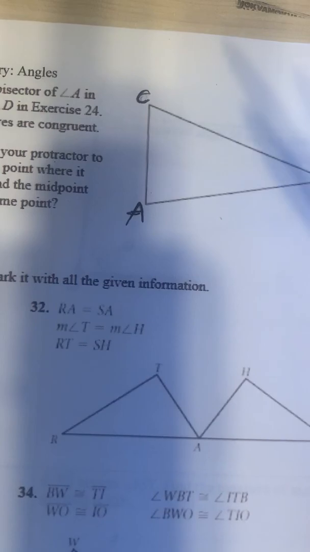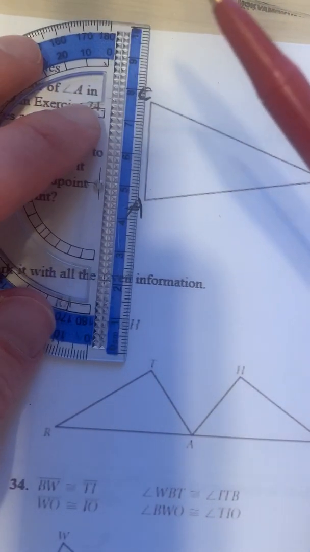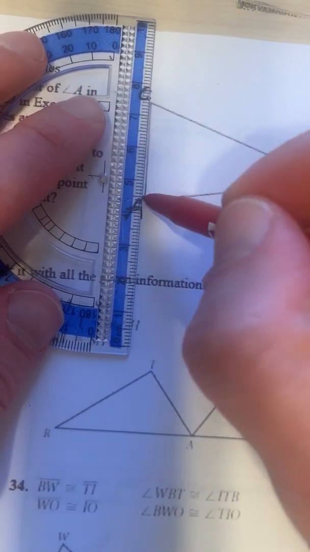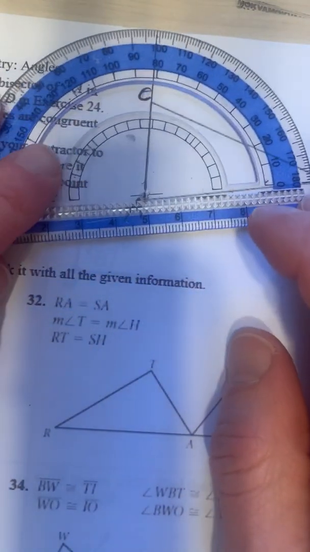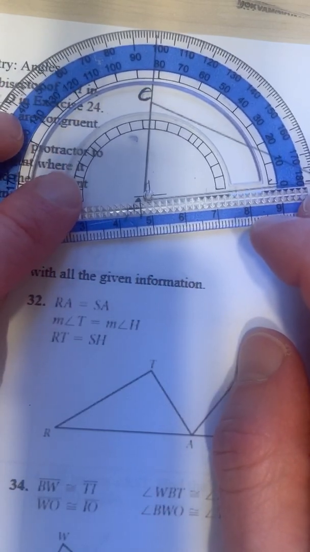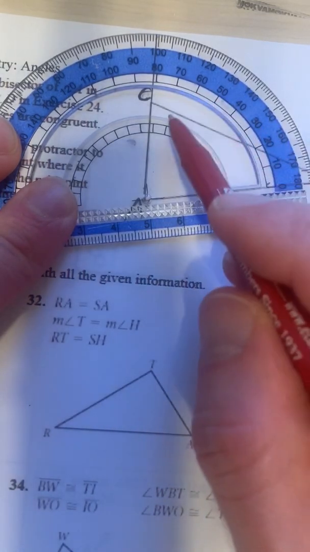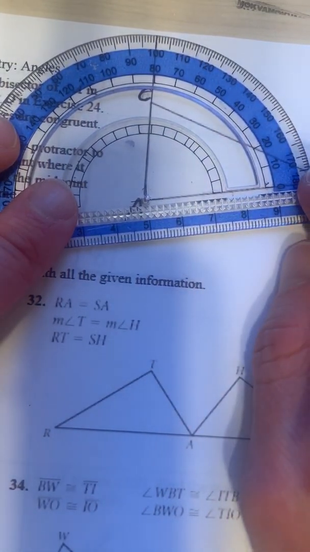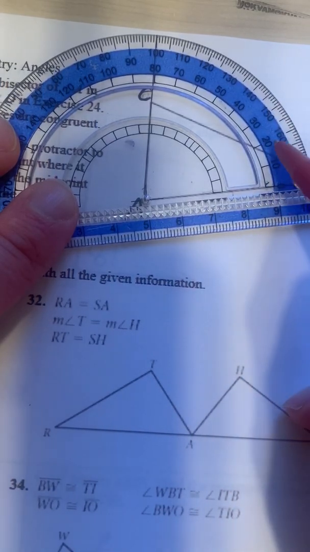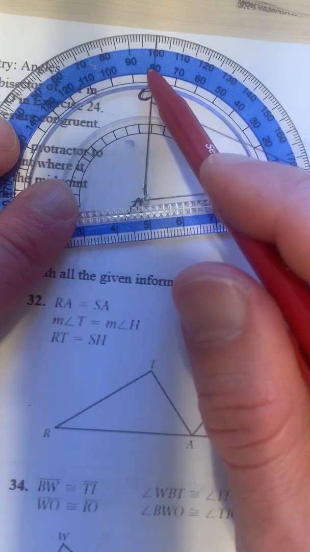All right, so what we're going to do here, we're just going to extend the line, and start at 0. So if I'm looking at this, start at 0, 20, 40, 60, and 80.